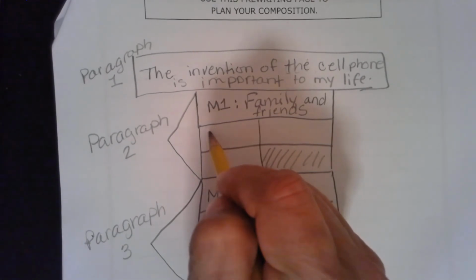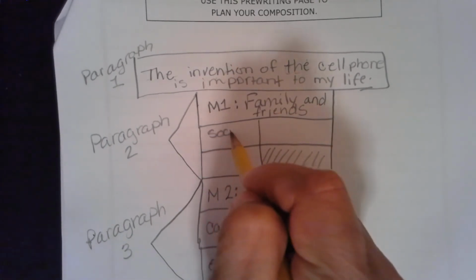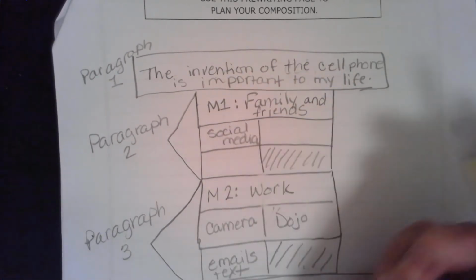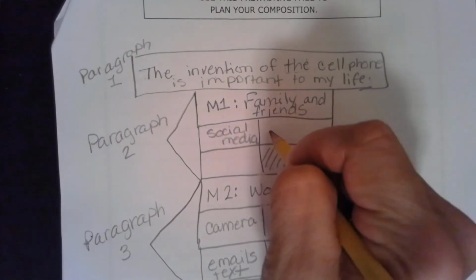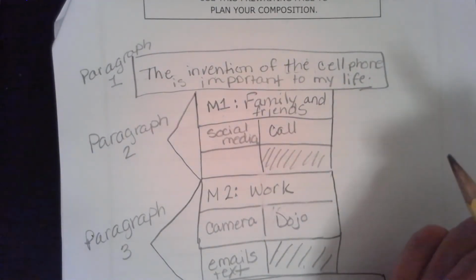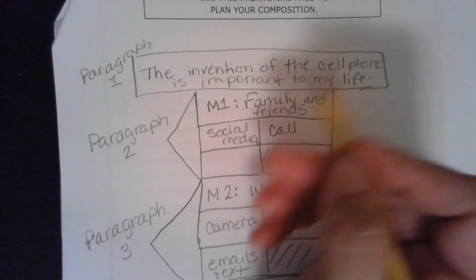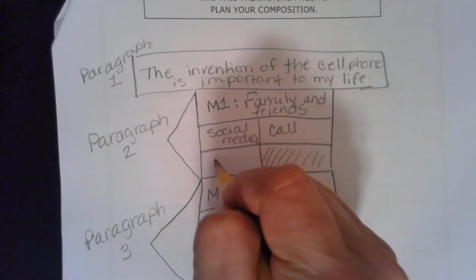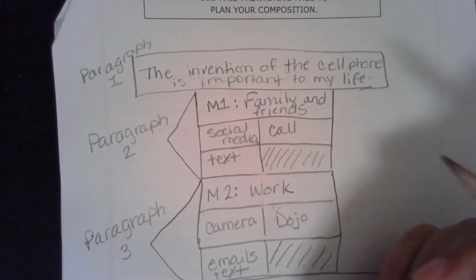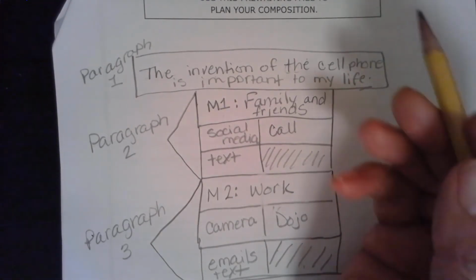So with family and friends, I stay in touch via social media. But I also call. And then I use text messaging a lot with them as well. And so this is the expository pillar.